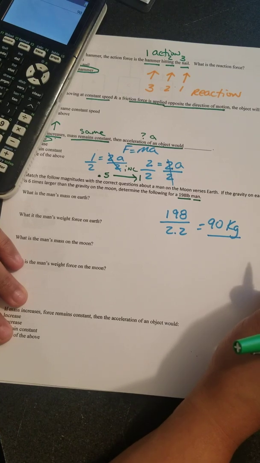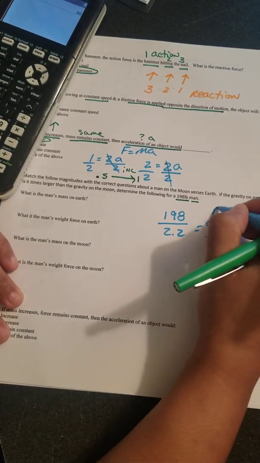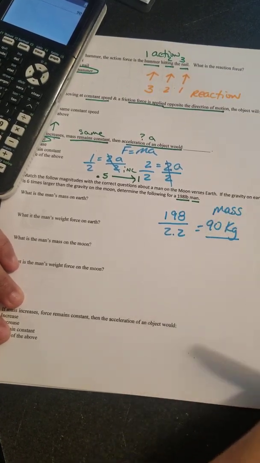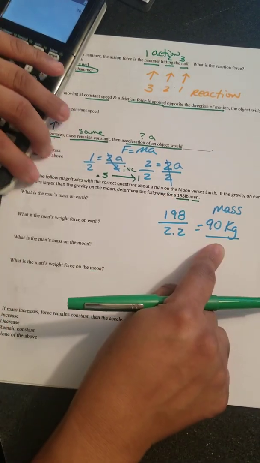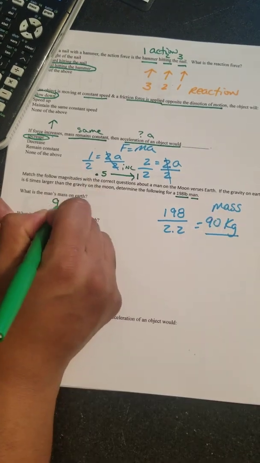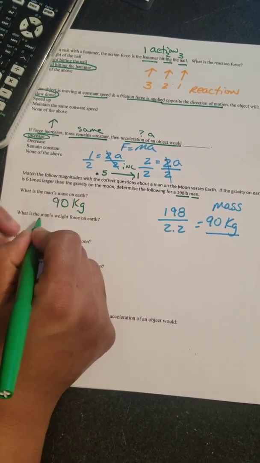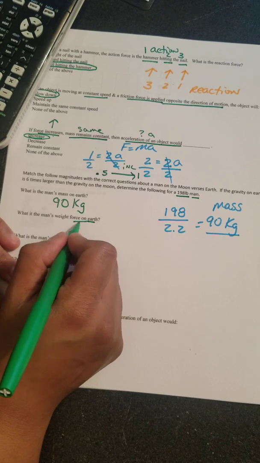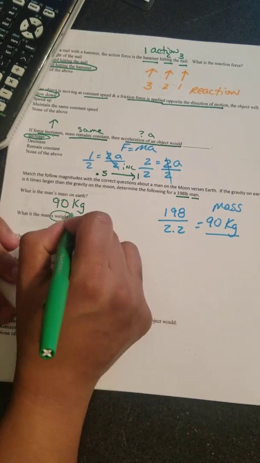What is the SI unit kilograms? What does that mean? That stands for mass. So this is the man's mass. What is the man's mass on Earth? Oh, look, we got that right here. 90 kilograms. What is the man's weight on Earth? Now, weight is due to gravity.